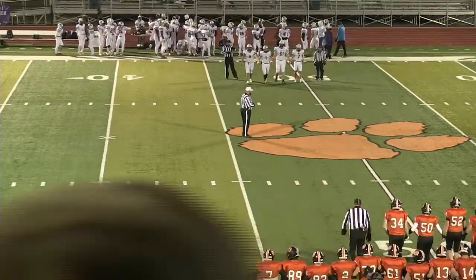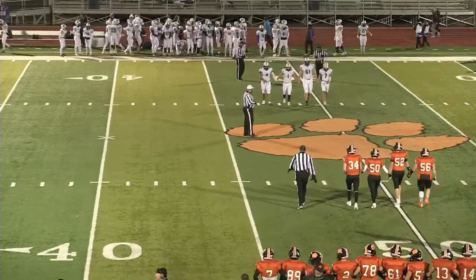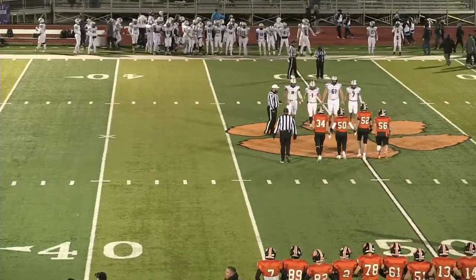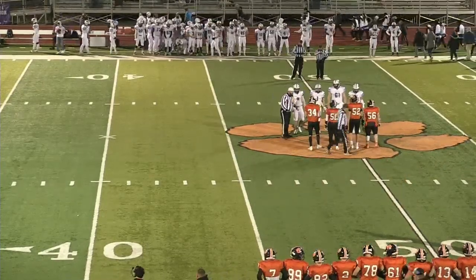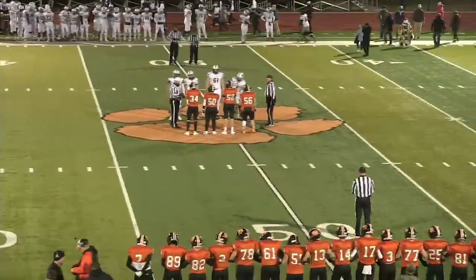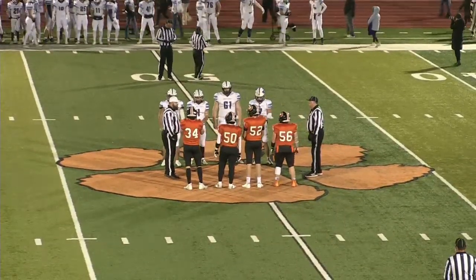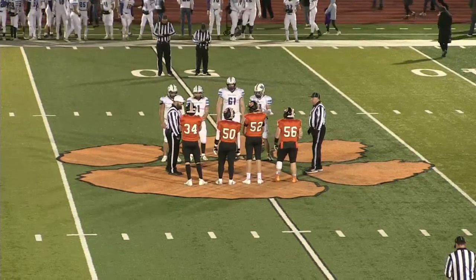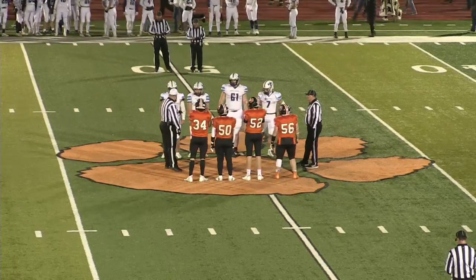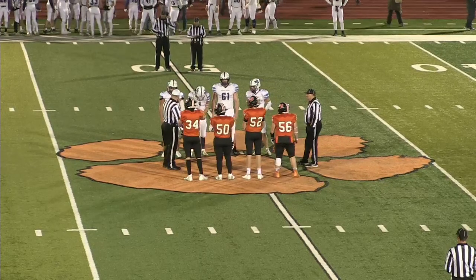Humboldt has advanced to this game by defeating Cherryvale, I think it looks like it's 59-13 in the Week 9 game, the opening game of the playoffs, and they defeated Osage City at Osage City by a score of 26-21, a 5-point differential there. Osage City falling to the Humboldt Cubs. The Cubs lost to Osage City in district play earlier in the season, and the Cubs avenging that loss last week and advancing here to the sectional game against Nemaha Central.